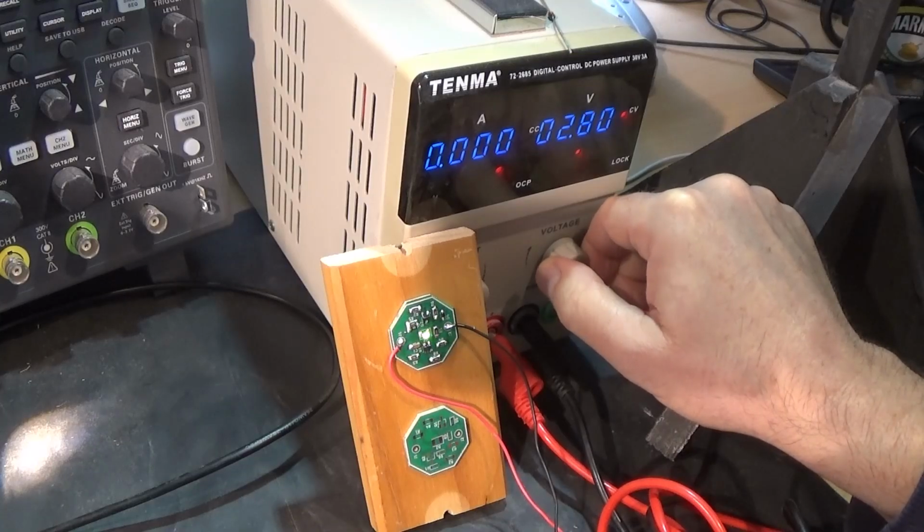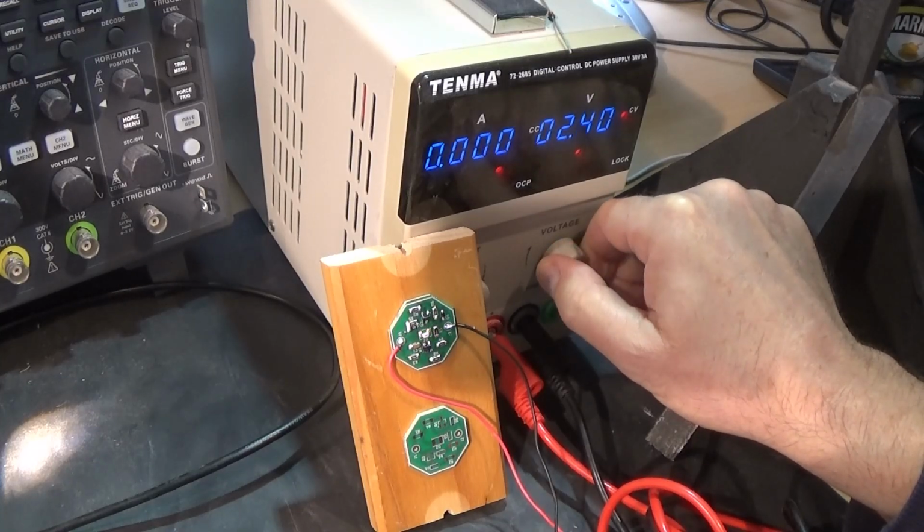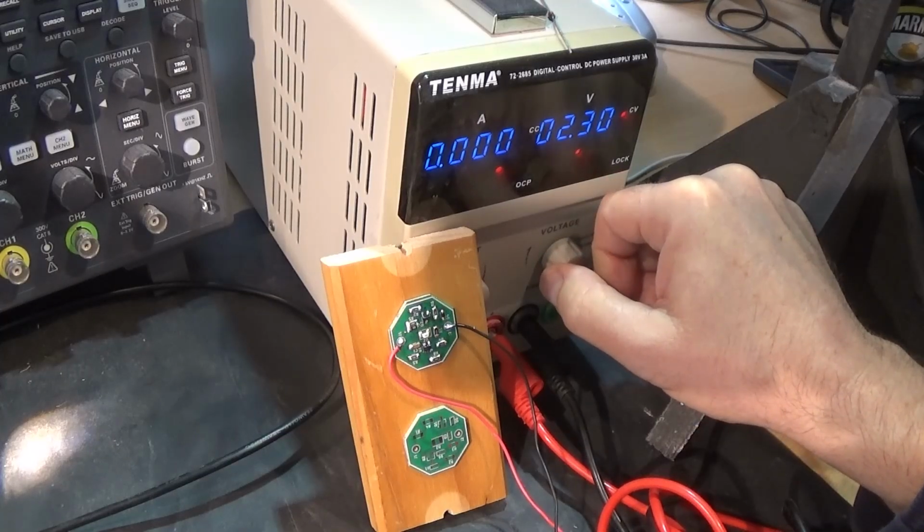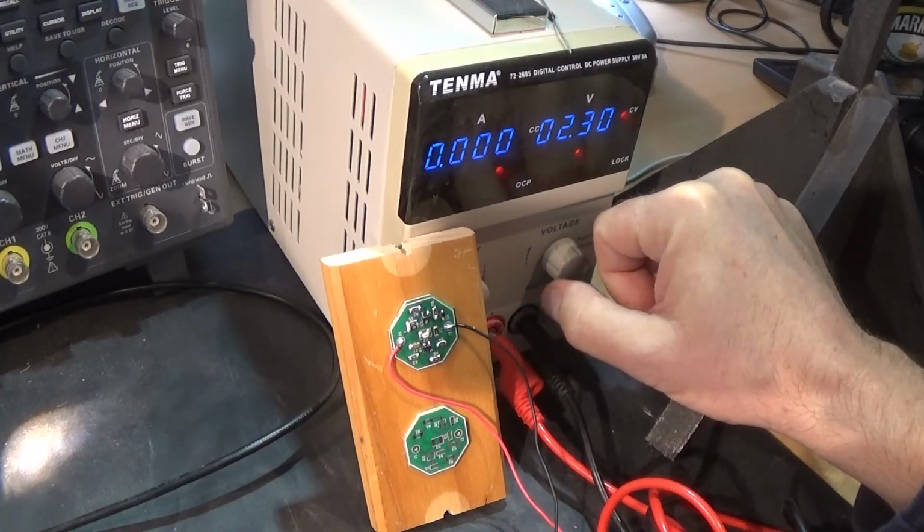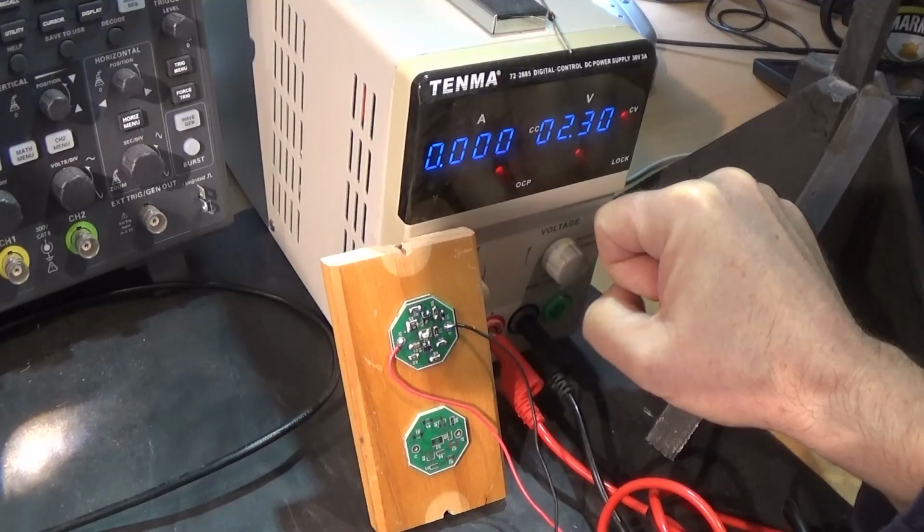Nah, it doesn't, and it just gets dimmer and dimmer and dimmer. Oh, it has turned off there, but it's basically not doing what we want it to do.